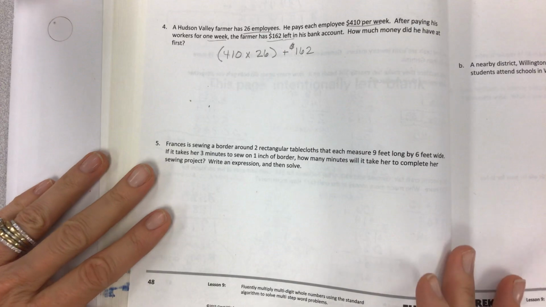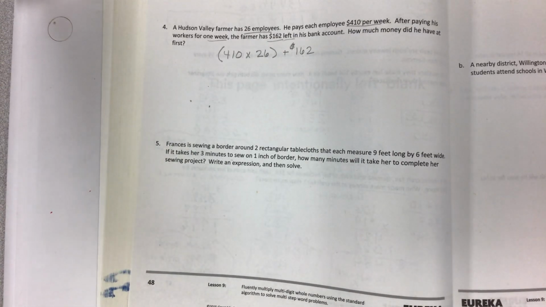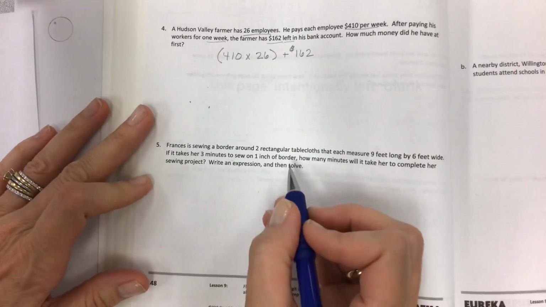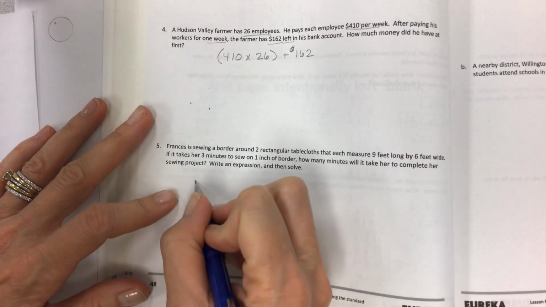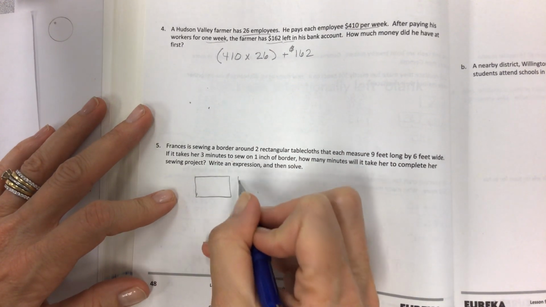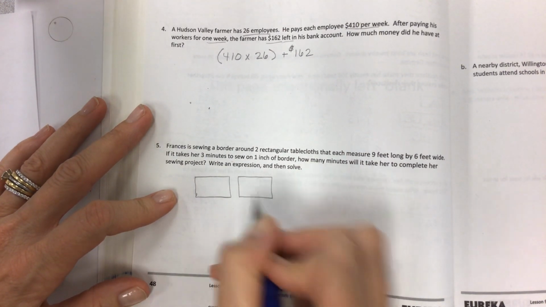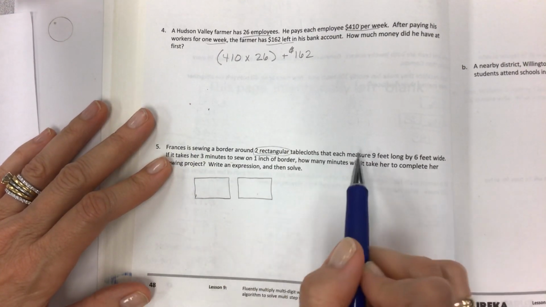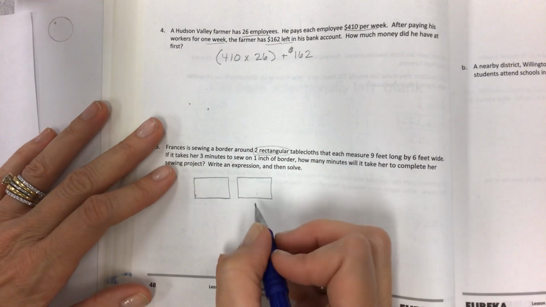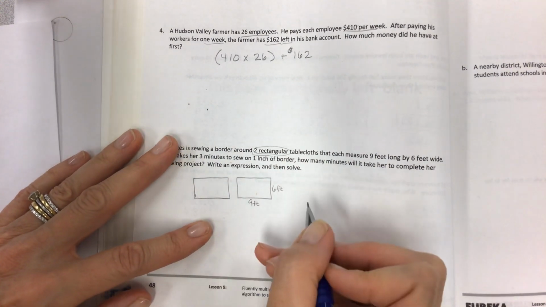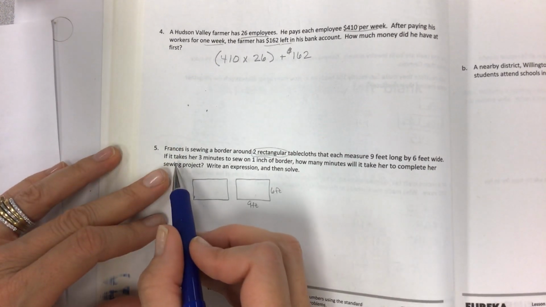Then we have, oh, this is a fun one. And when I say fun, I mean like, ooh. Francis is sewing a border around 2 rectangular tablecloths. Just draw it. Just get it over with. 2 rectangular tablecloths. Read, draw, write. RDW. Made 2. Each measures 9 feet by 6 feet. 9 feet by 6 feet. Just write it. Each one, same.